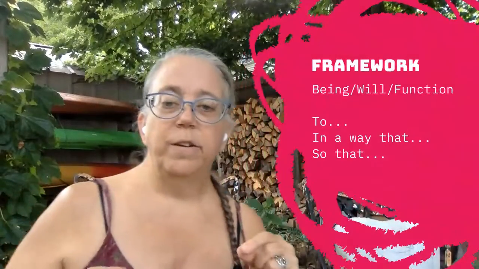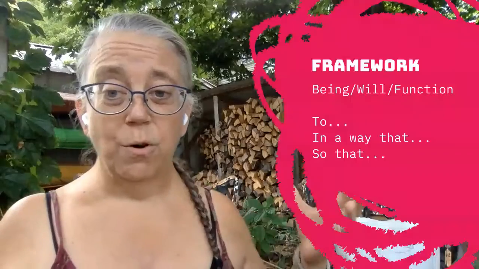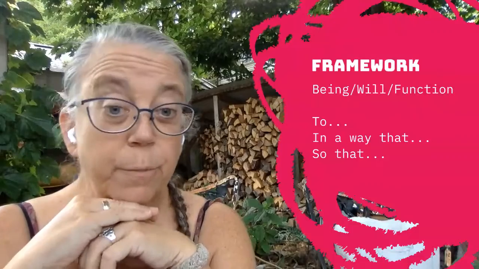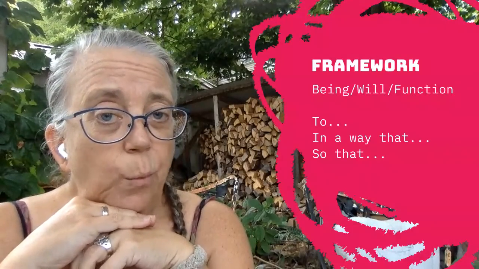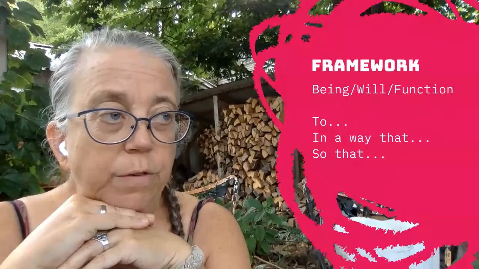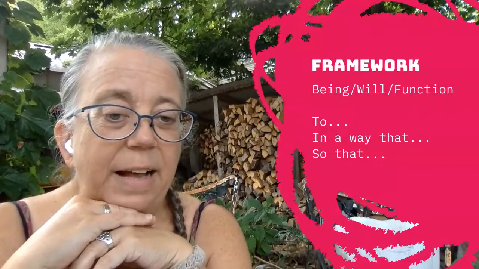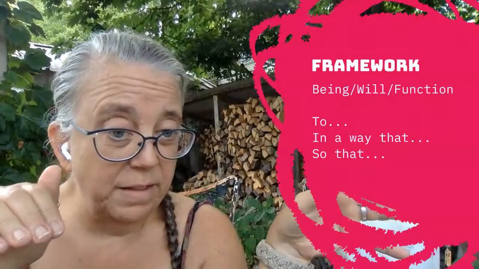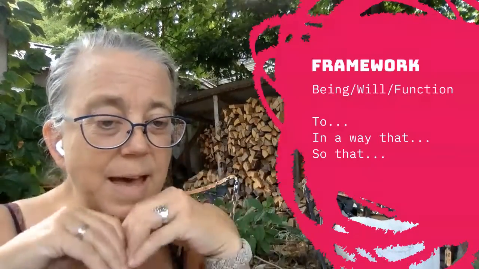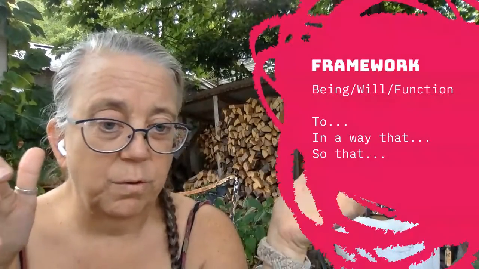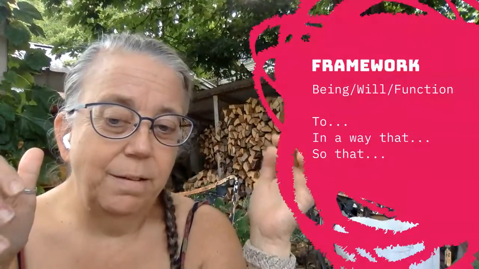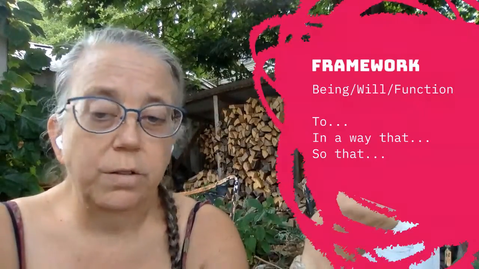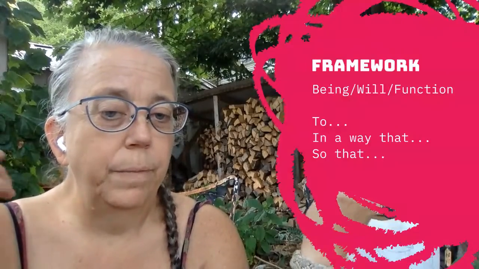So the framework that I want you to use for developing your own definition is called a being, will, and function framework. This comes from regenerative practice. So the way this is done is you develop a sentence that has the pacing of to do something, that's the function part, in a way that has such and such an impact, so that creates a will, so that an ultimate goal happens, an aspirational goal.